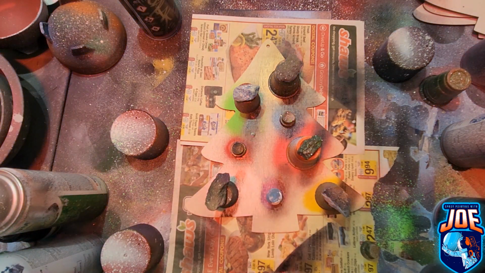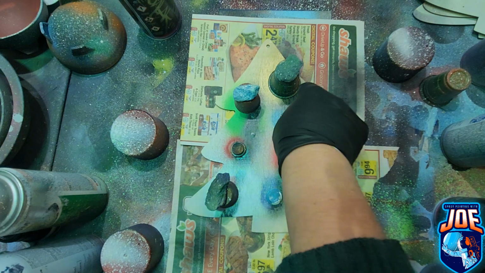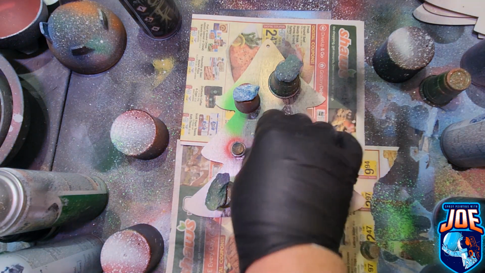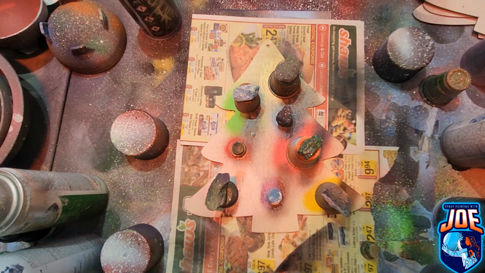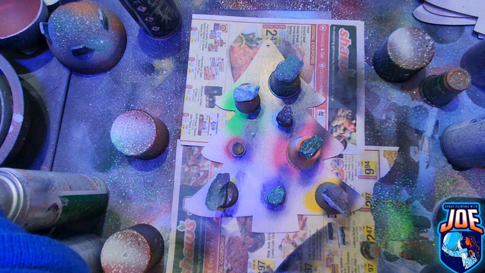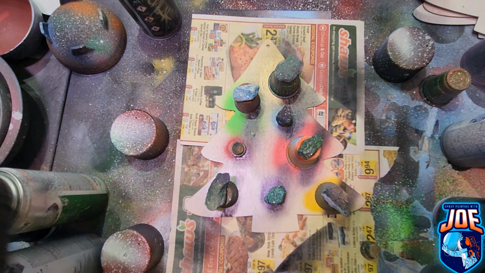Okay, so now we're going to grab some smaller stones. So, try that again. Just to try to get them to stay. I don't want them blowing away on us. We'll grab one more. Okay, right here.